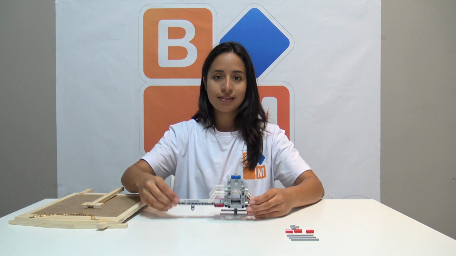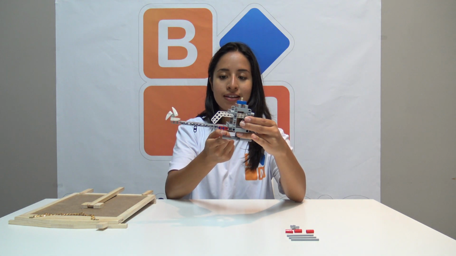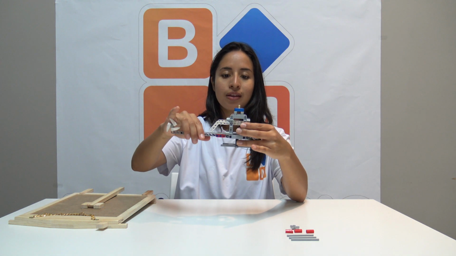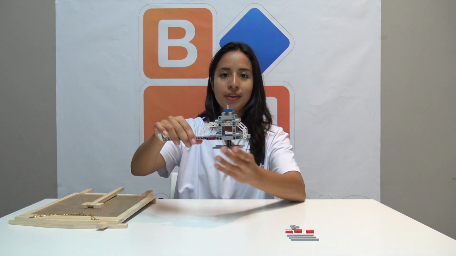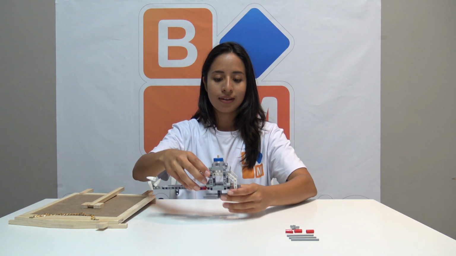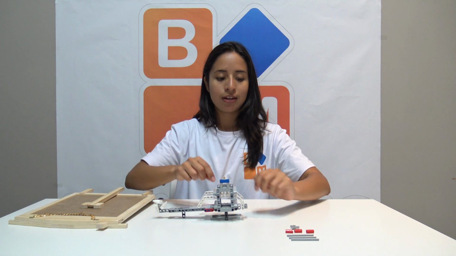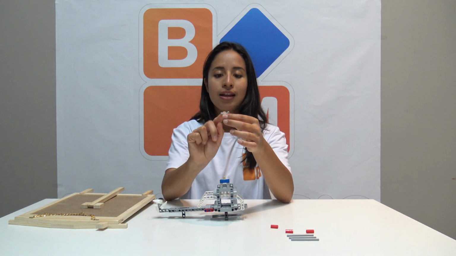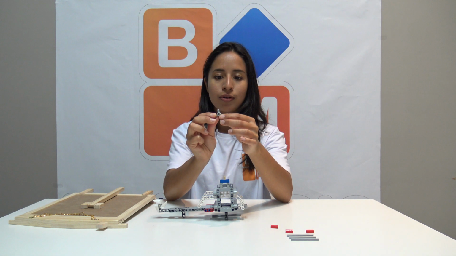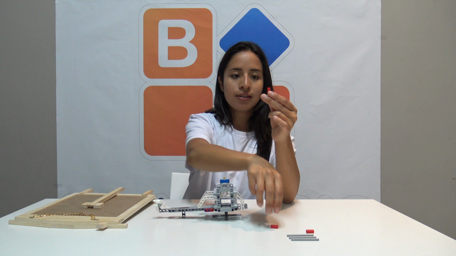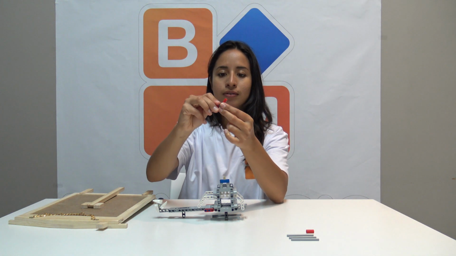So you can see at this stage we have the landing skids, we have the back wings, we have our cockpit, and of course the last step is to do the motor wings. So that are the wings at the top of the helicopter. So to make that, you're going to take a 3-spoke angular block, put axle extenders on each spoke.